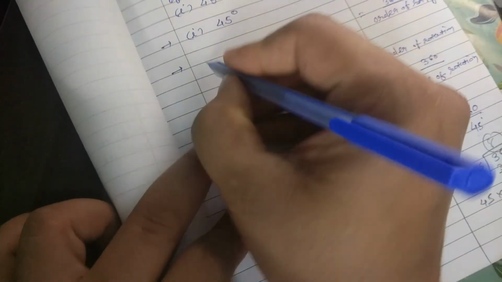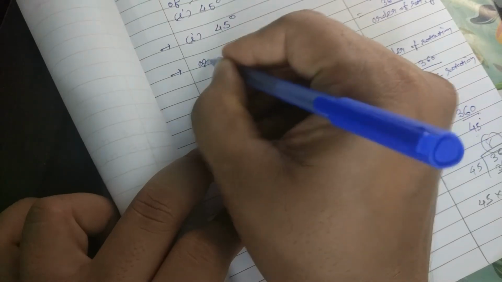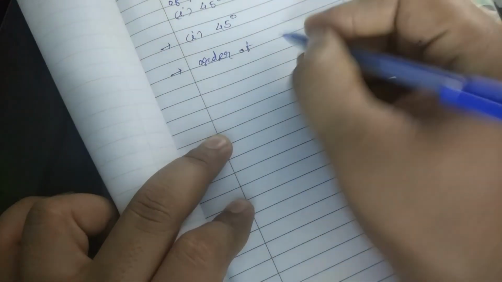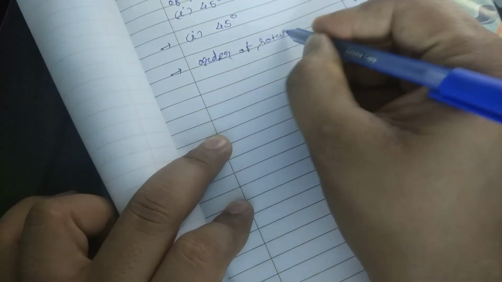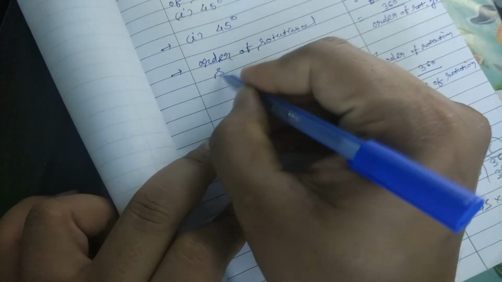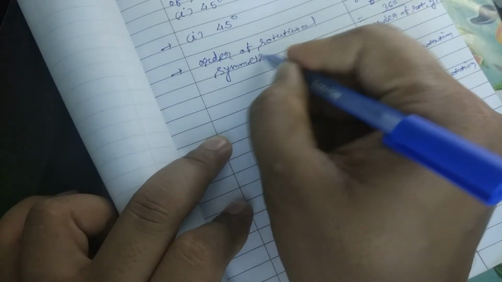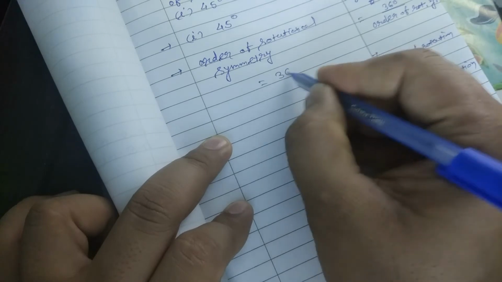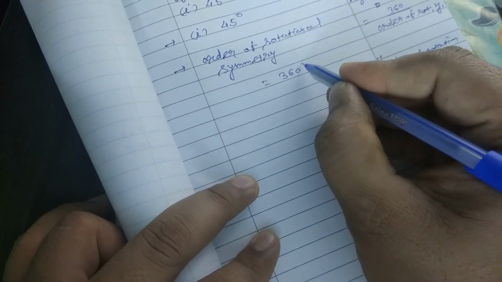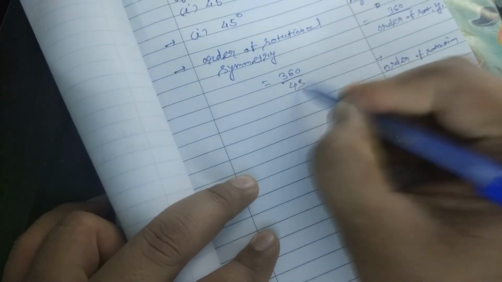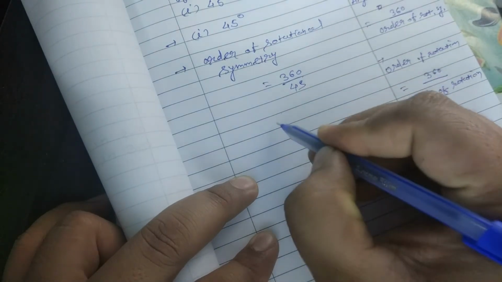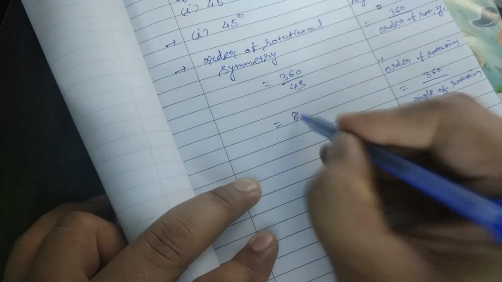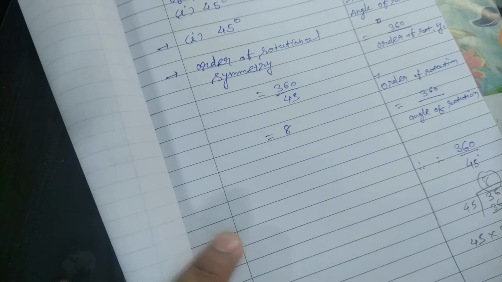So here we can write order of rotational symmetry is equal to 360 divided by 45, that is equal to 8, and it is a whole number.